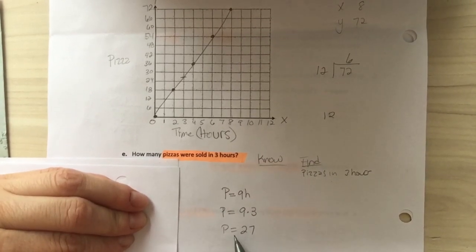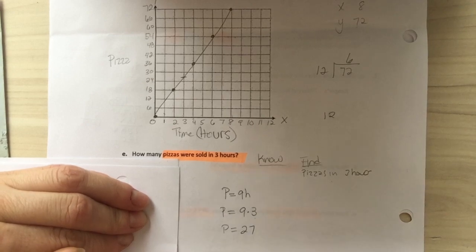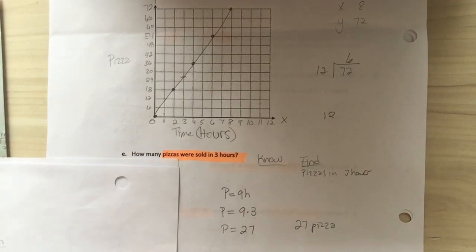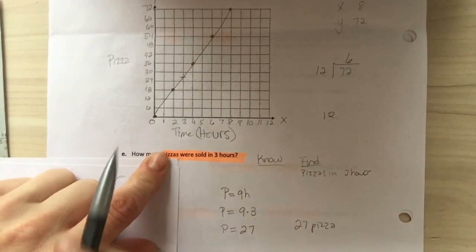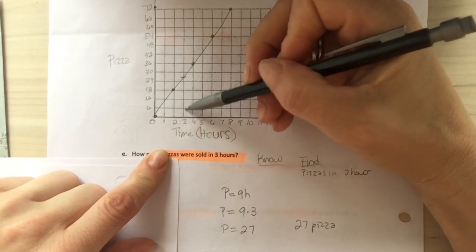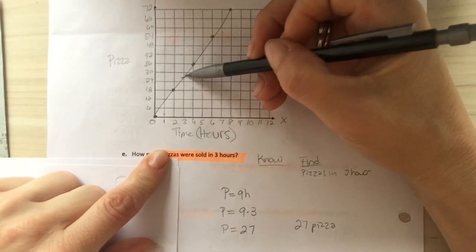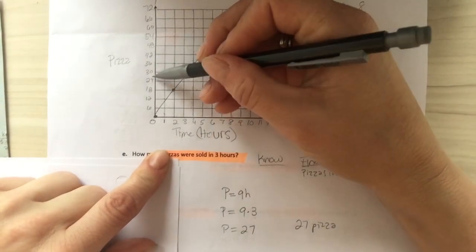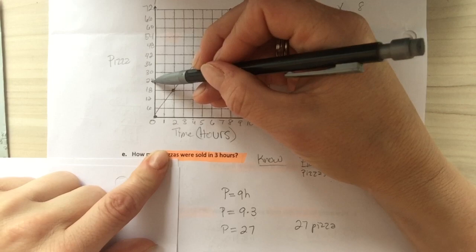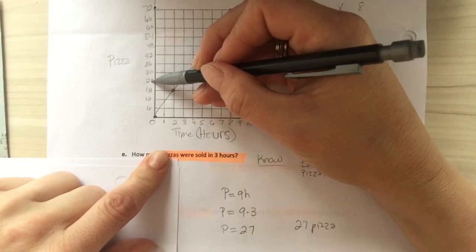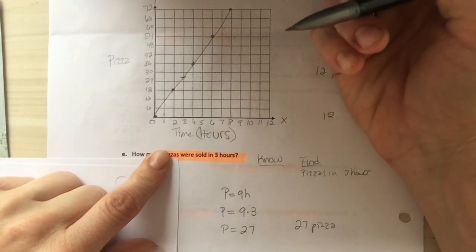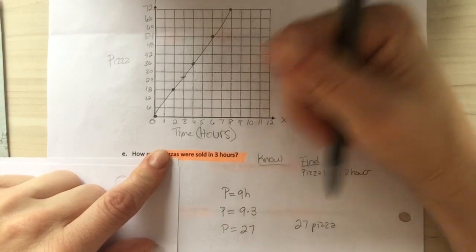In 3 hours, we can make 27 pizzas. Another thing I can do is look up here on my graph and go to 3 and go up, and put a line where it intersects the line, and then look over. The difference between 30 and 24 is 6. If I divide 6 by 2, cut it in half, it's 3. 24 plus 3 is 27. So that verifies that I correctly found this.